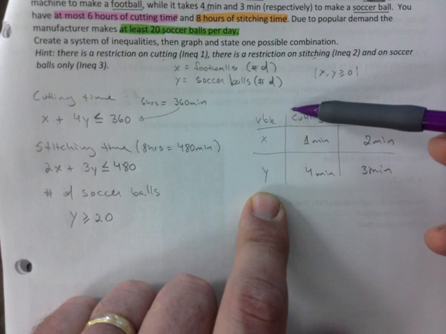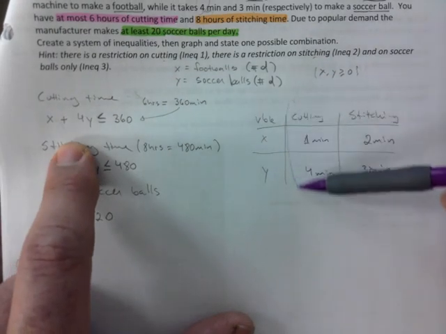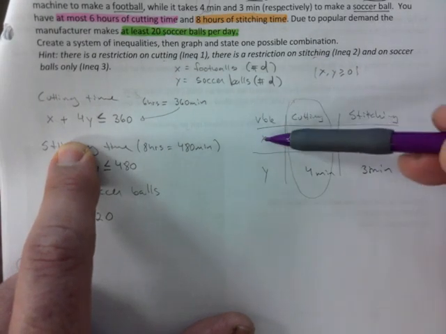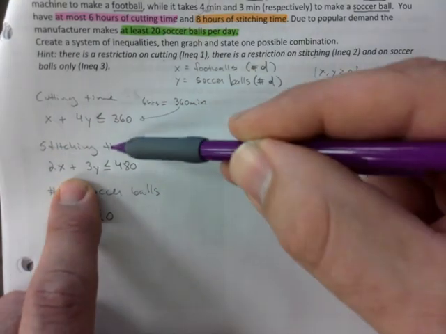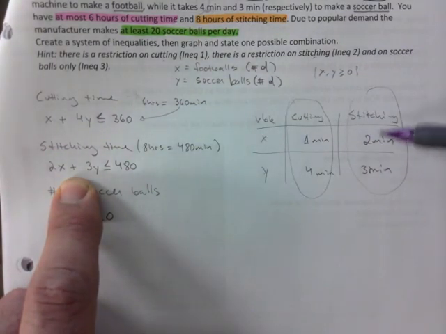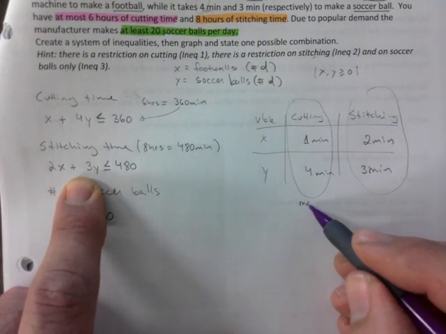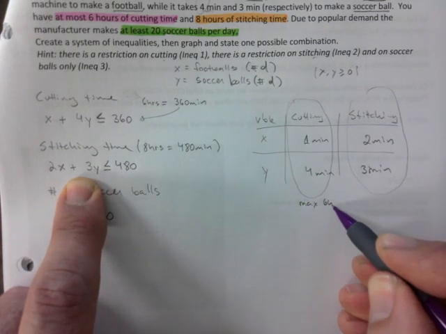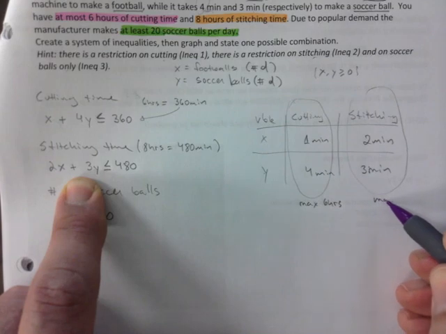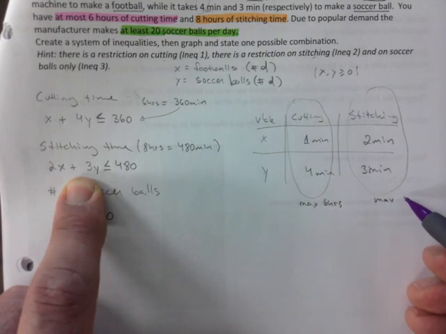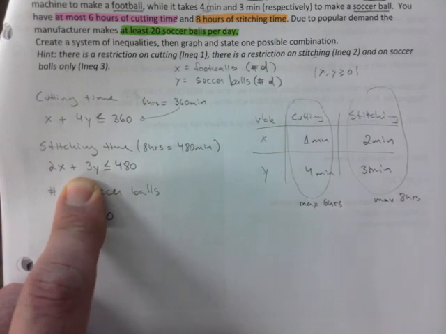And so for cutting time, you're using these coefficients in front of the variables. And when it's stitching time, you'll be using 2 and 3. So there's a max here of 6 hours, and there's a max here of 8 hours. That's all.